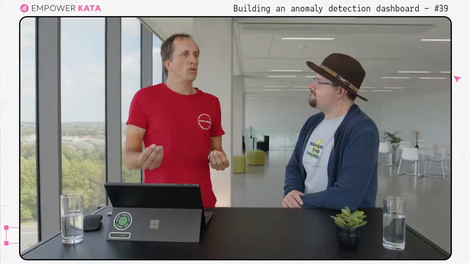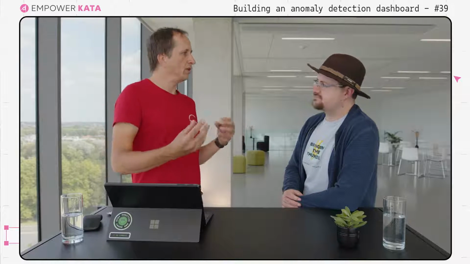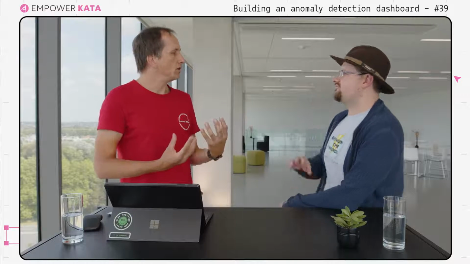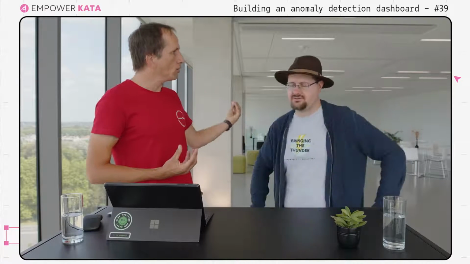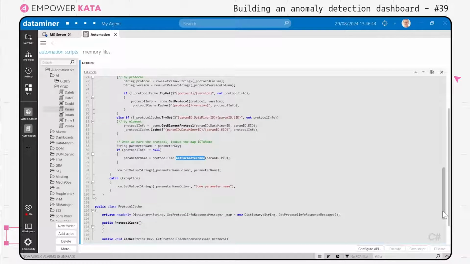That's actually also the way Cube does the translation. If at some point it has information with parameter IDs, one way or another it needs to get that mapping on a protocol object and translate it to a parameter name. There is a small implementation of a protocol cache here, to make it a little more performant, so that if we have 10 rows of the same protocol, we do not call that each time.